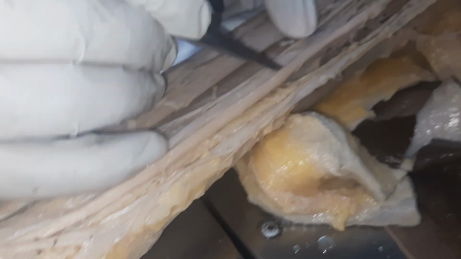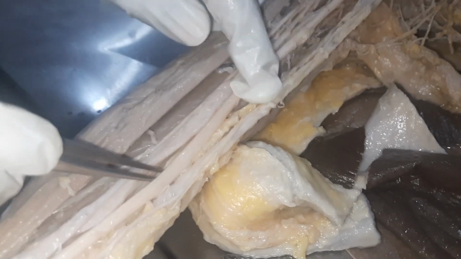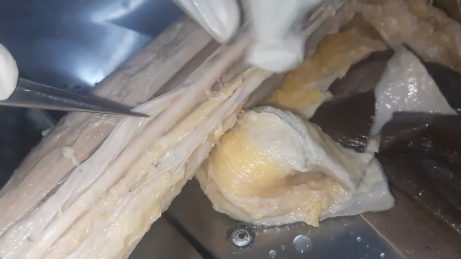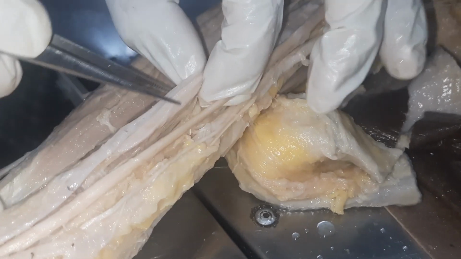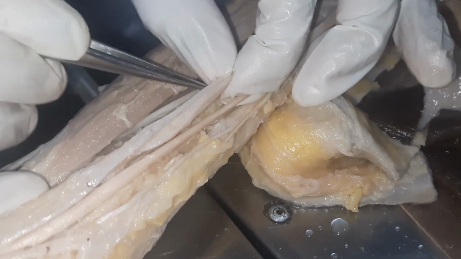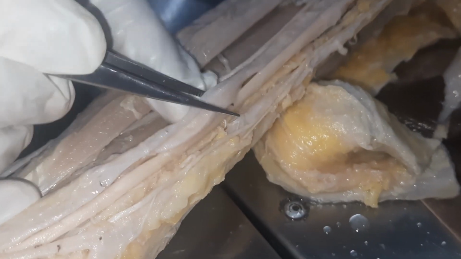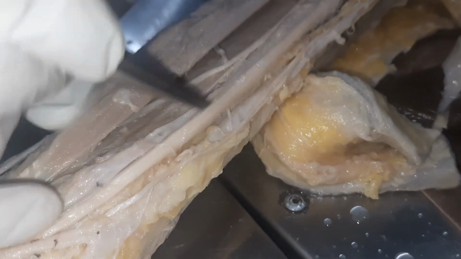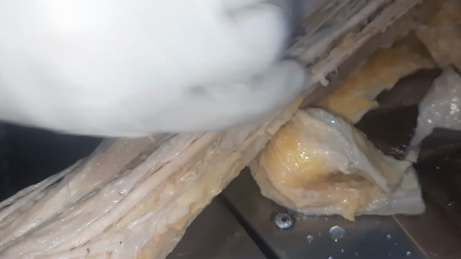Now let's see other structures. This structure here, which is very near to the median nerve, this can be seen here. This is the brachial artery. So this structure here is brachial artery. Brachial artery is the continuation of axillary artery. So we need to trace it from here.